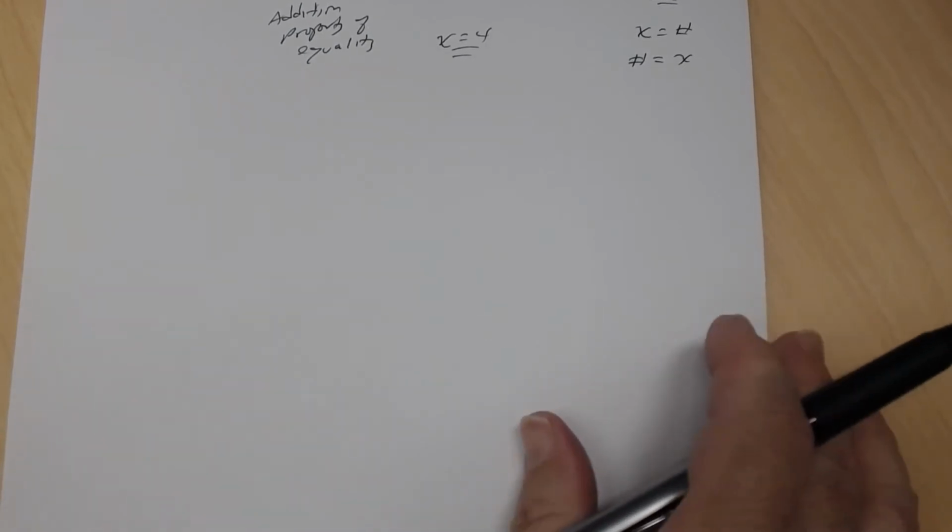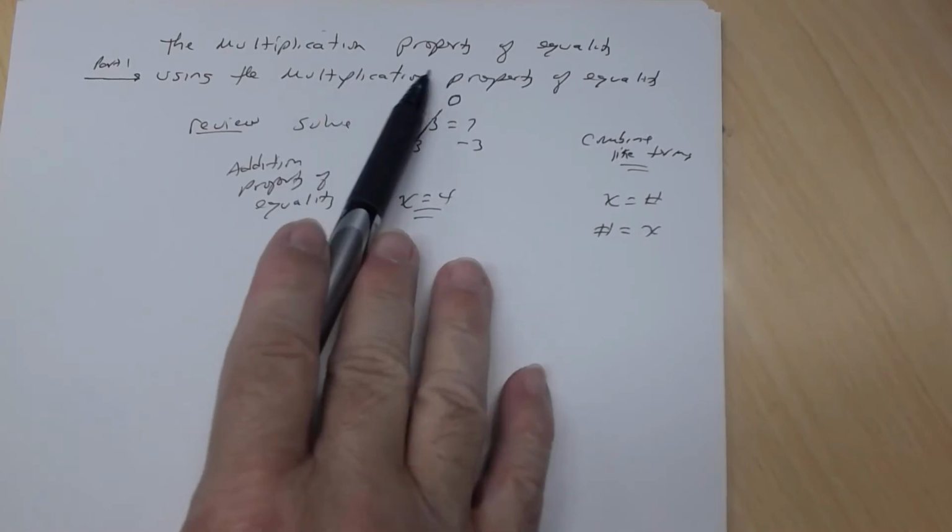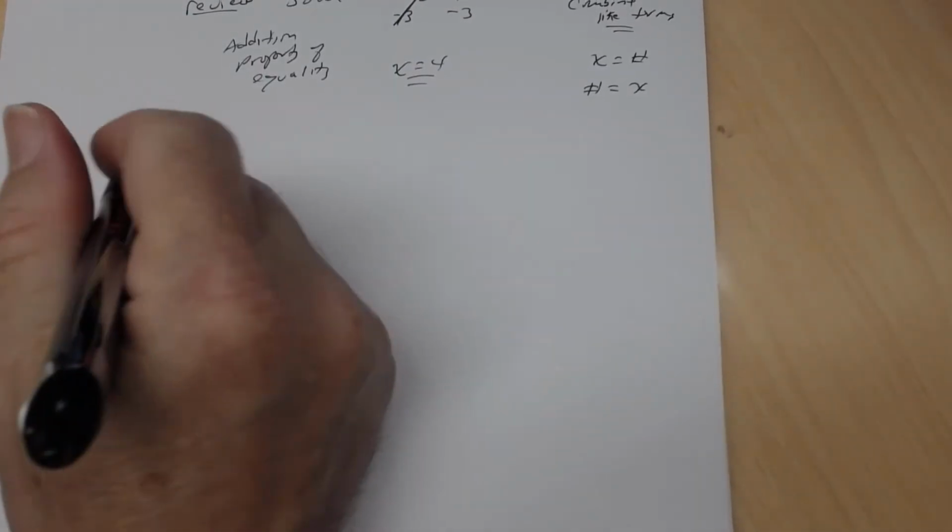Now, to solve linear equations, you can't just use the addition property of equality. You also need to be able to use the multiplication property of equality. So let's talk about the multiplication property of equality.